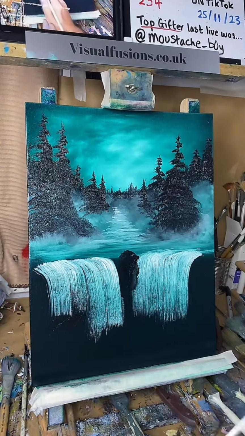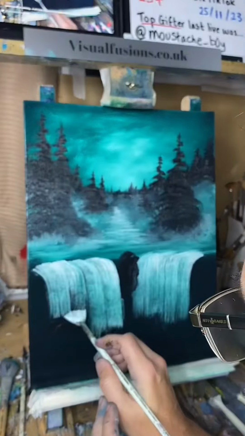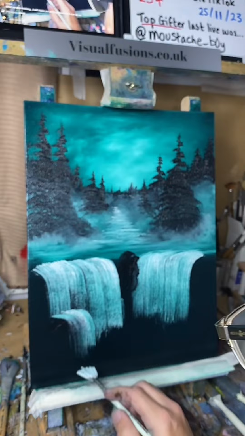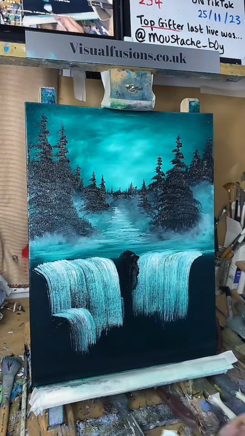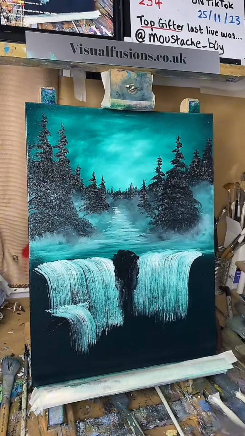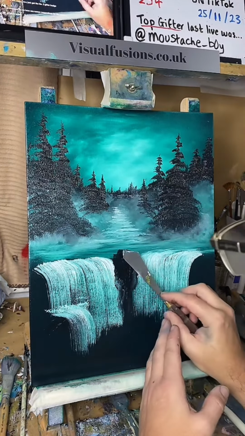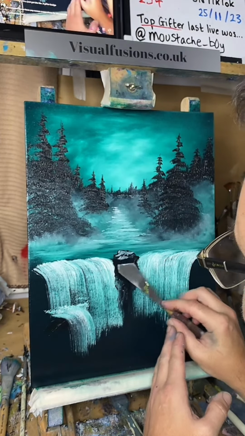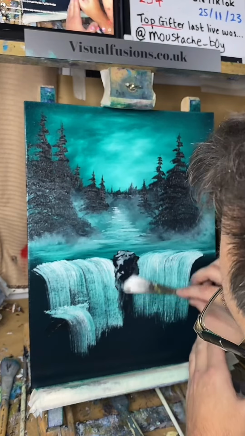Well, I need a lot of paint. And then it goes just like that. Let's just lay a bit of highlight on there. Just making this into some rock. There it is.